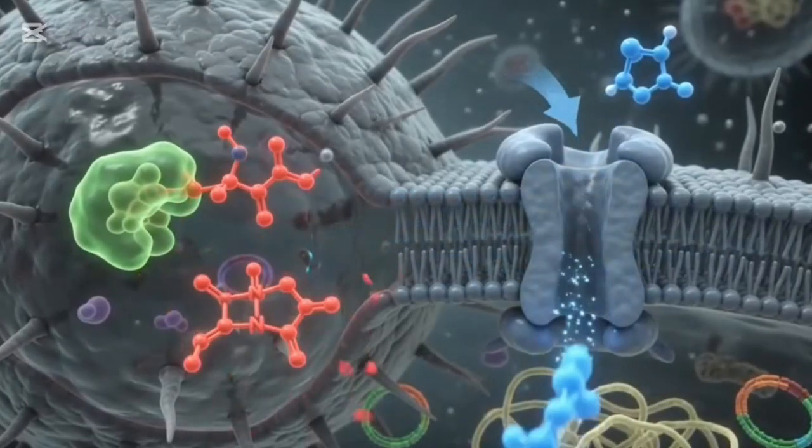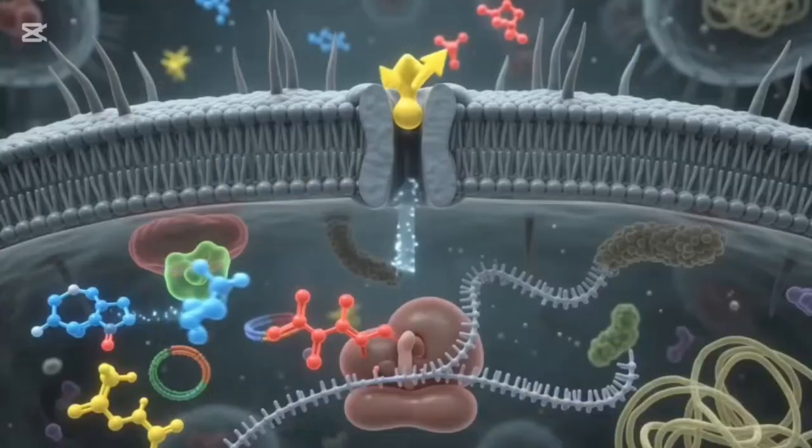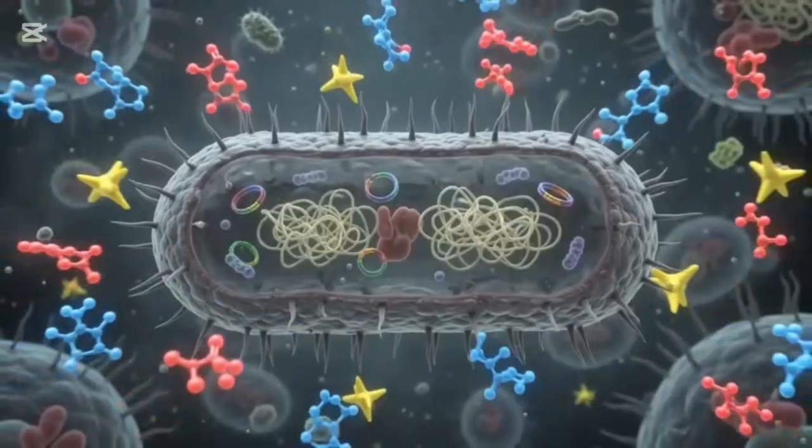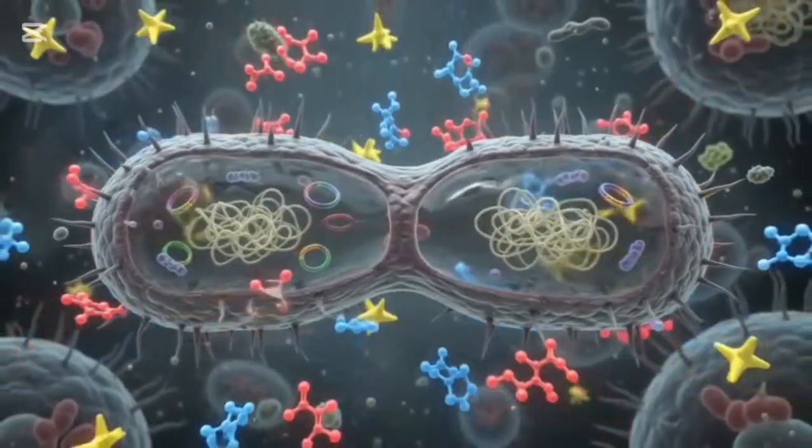Over time, bacteria may acquire resistance to several different antibiotic classes. This is known as multidrug resistance, making infections much more difficult to treat.